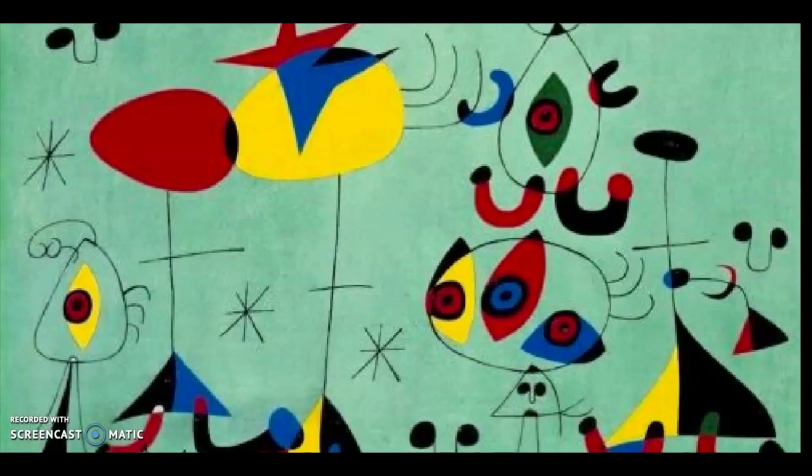And finally, take a couple seconds to look at this painting and once again identify the geometric and organic shapes. Once again, once he draws his lines and shapes, he turns them into monsters, so I can see all kinds of creatures in this painting.